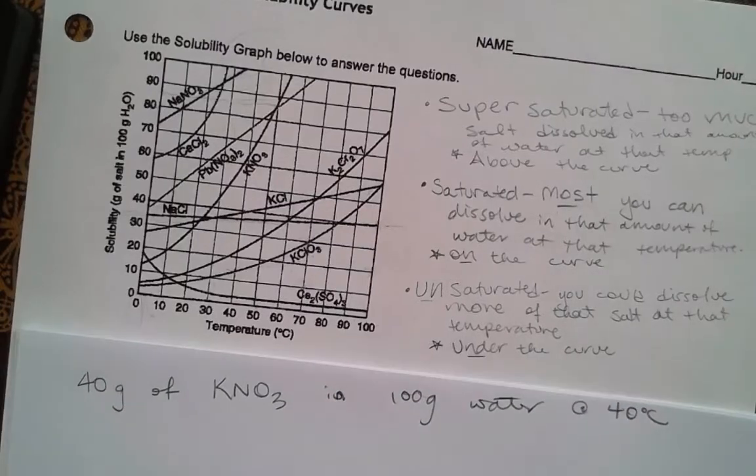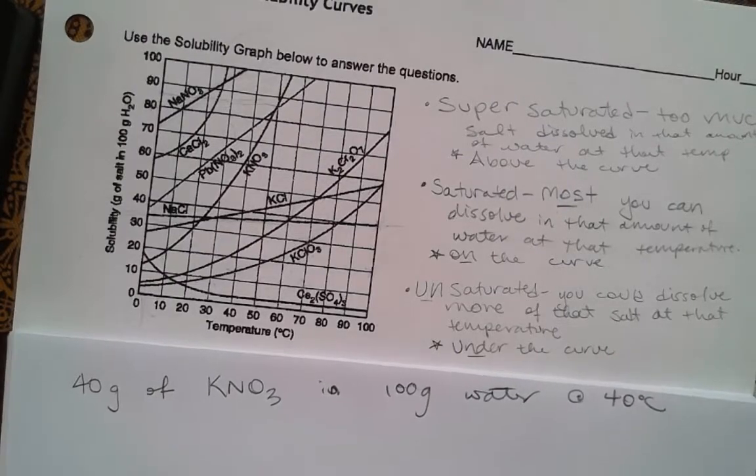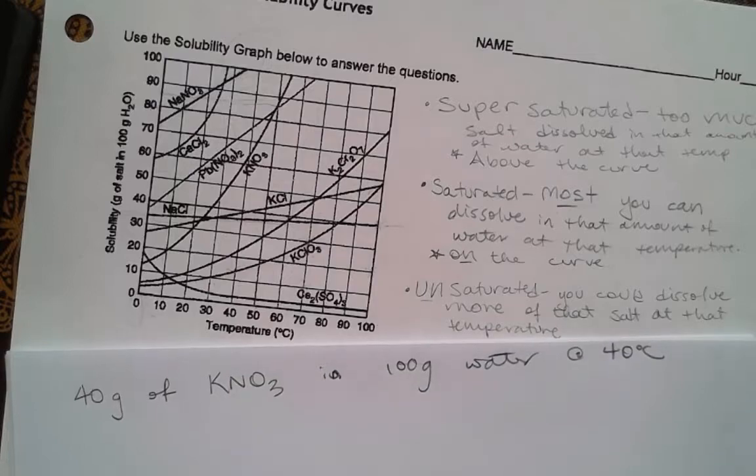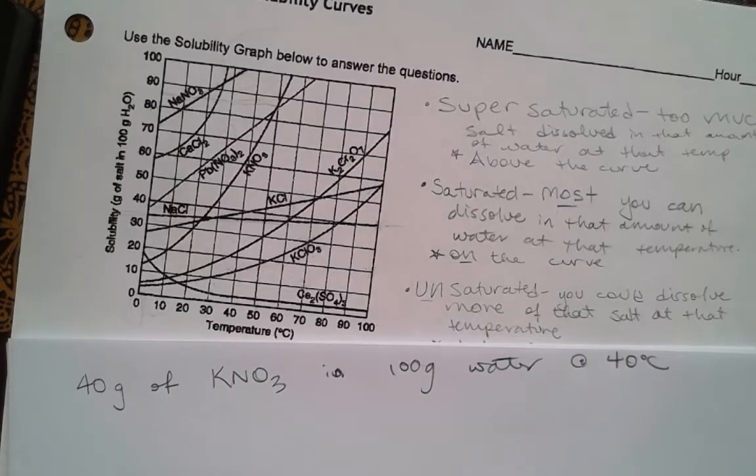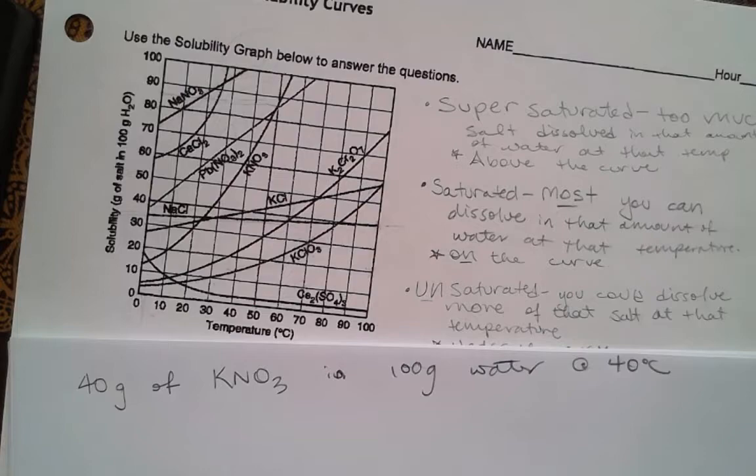So let's start by figuring out which curve we care about. And which salt are we looking at in this question? KNO3.